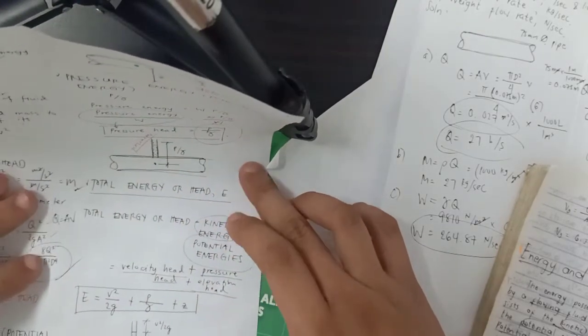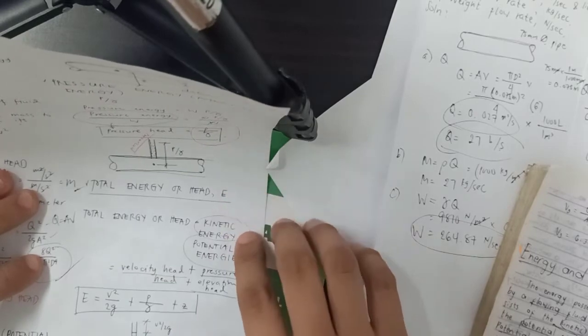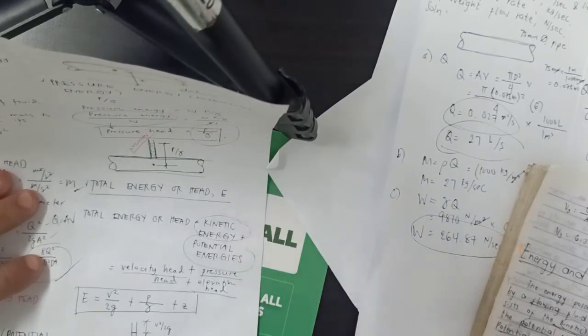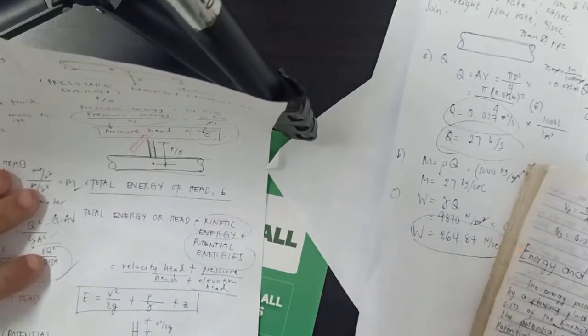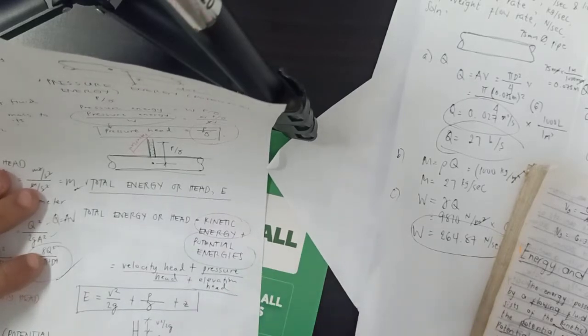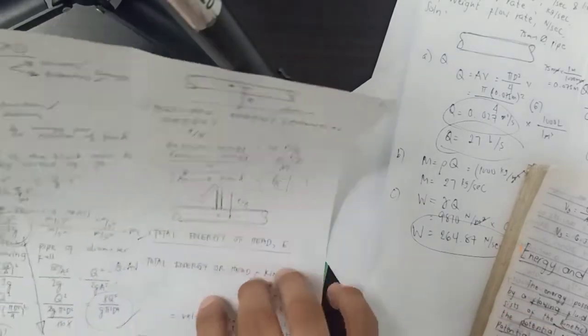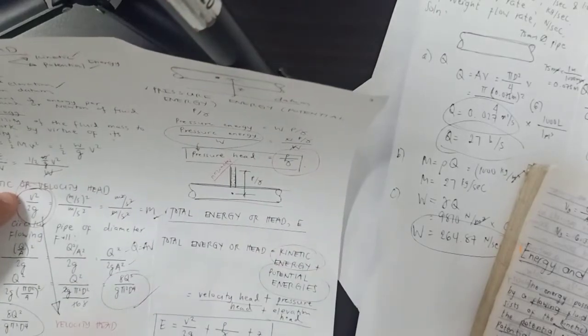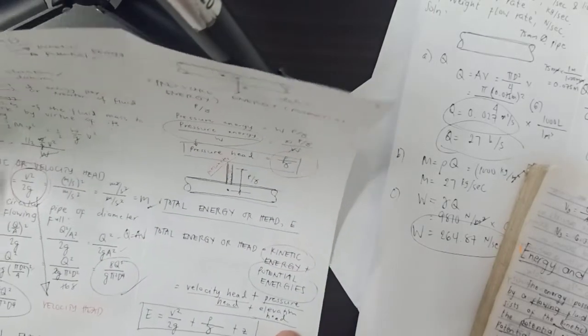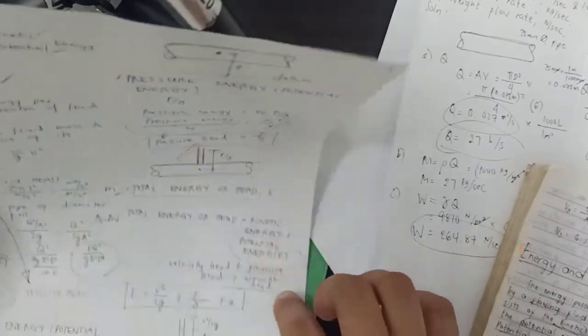So let's proceed to total energy or head, denoted as capital E. Our total energy or head is kinetic energy plus potential energies. Kinetic energy is the velocity head only, and the potential energies are elevation head as well as pressure head.